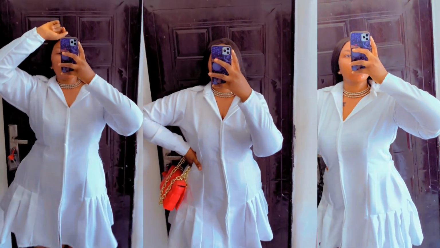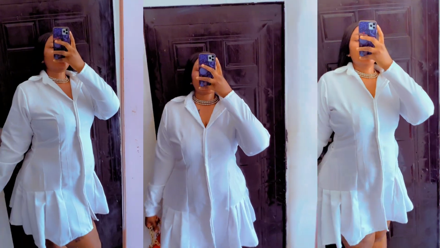We have the short sleeve, we have the long sleeve, and I decided to make the long sleeve. And if you want your pleats tiny, depends on you. As for me, I don't want a tiny pleat, so as you can see, my pleats are bold. All right, guys, let's get right into the video.